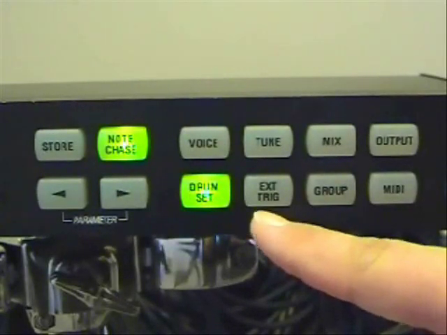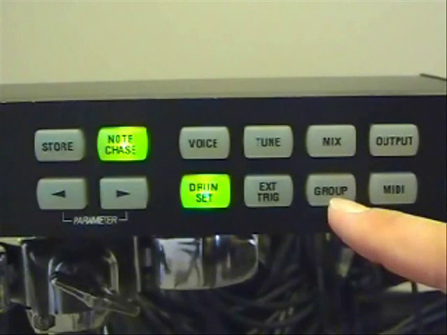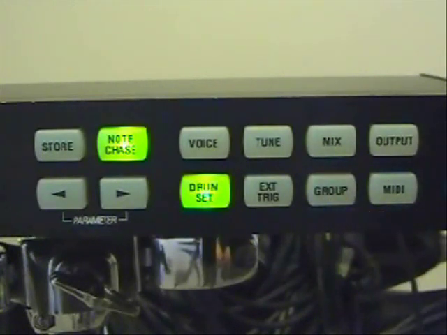EXT trig. Using this button, that's where you'll go to access the different settings for the triggers, such as the threshold. You would get there to access the gain or the crosstalk feature. The group button is used for putting different sounds in different groups. Generally, you'll never use that button.